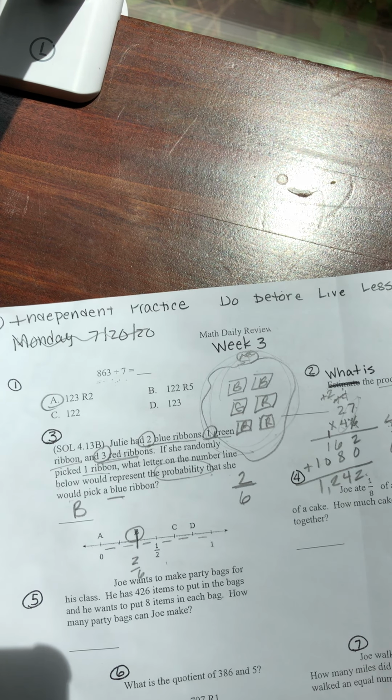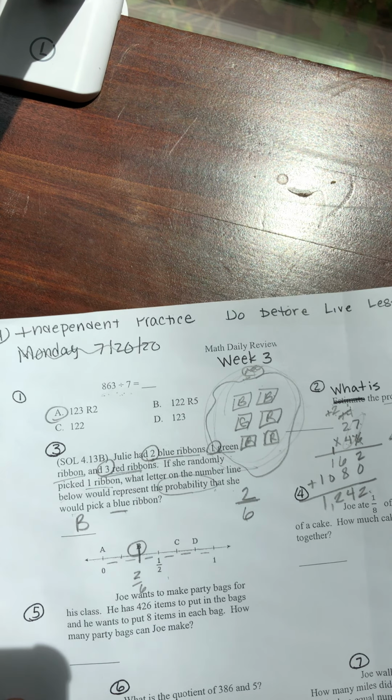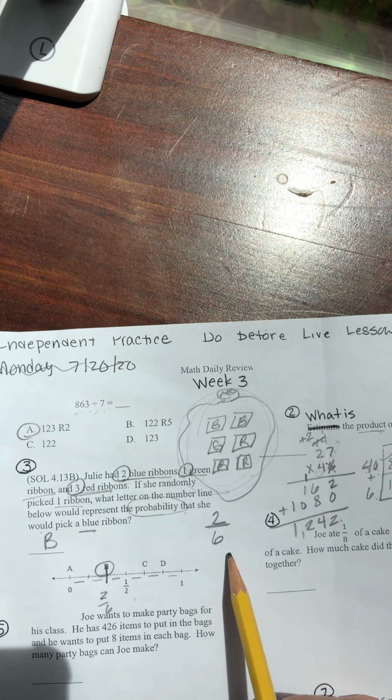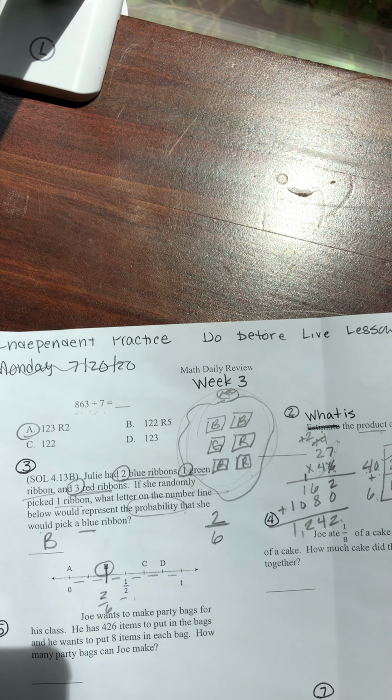And that also comes into fractions. You can know that half of 6 would be 3/6. So we know it has to be less than a half.